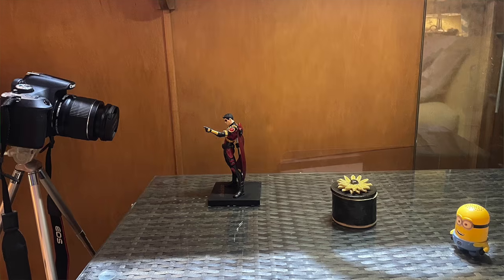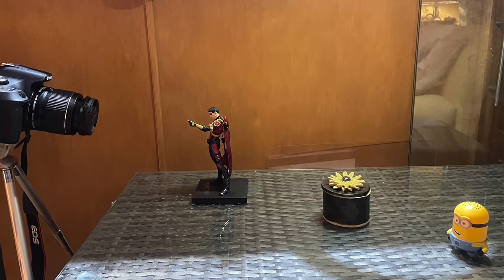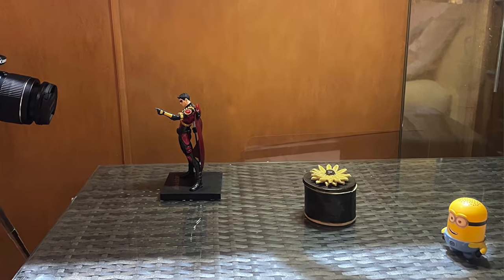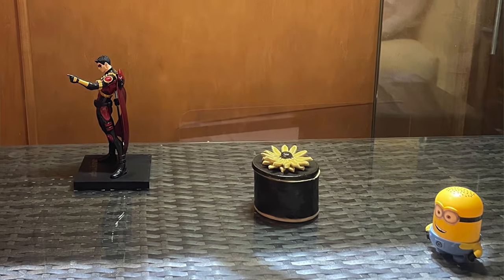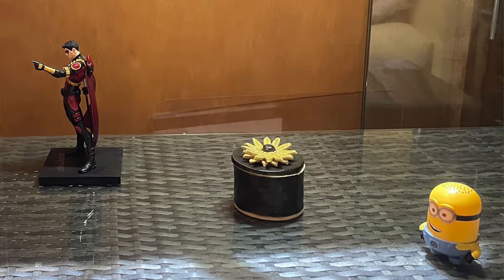Now, let's take 3 photos with different f-stops to see how aperture changes the depth of field. We have 3 objects at varying distances from the camera. Let's focus on the middle object and see how each f-stop affects the background and foreground focus.